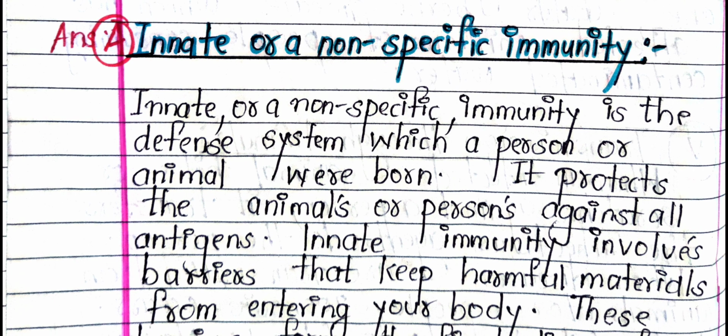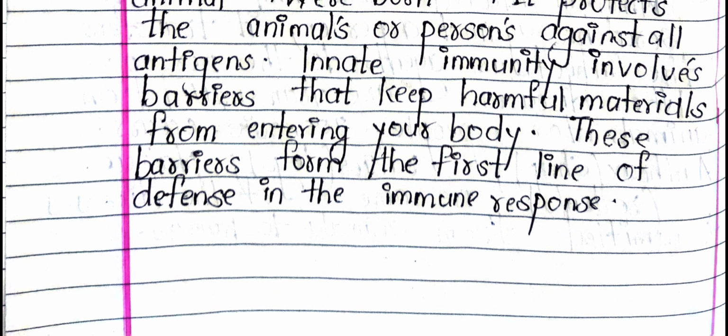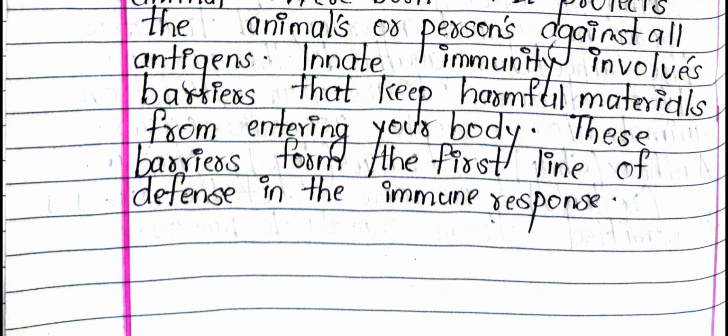Innate or non-specific immunity is the defense system with which a person or animal is born. It protects the animals or persons against all antigens. Innate immunity involves barriers that keep harmful materials from entering your body. These barriers form the first line of defense in the immune system.